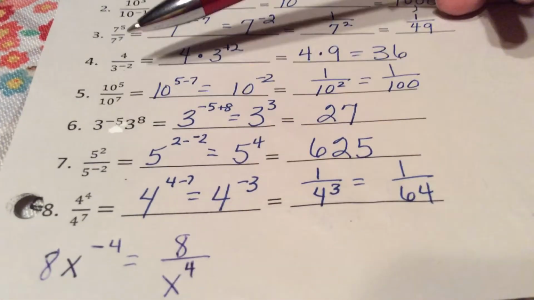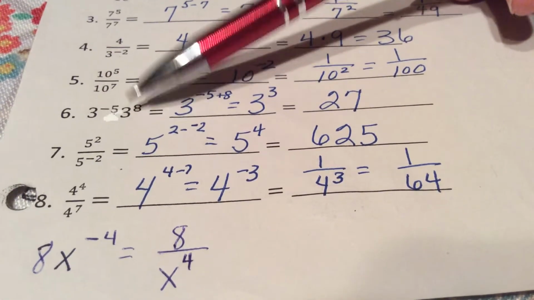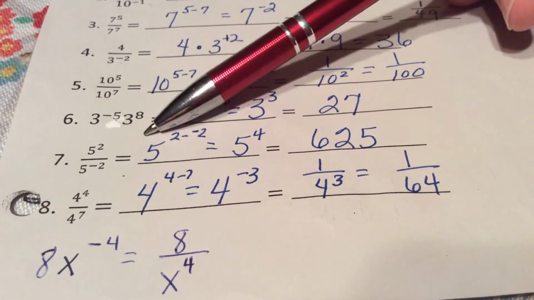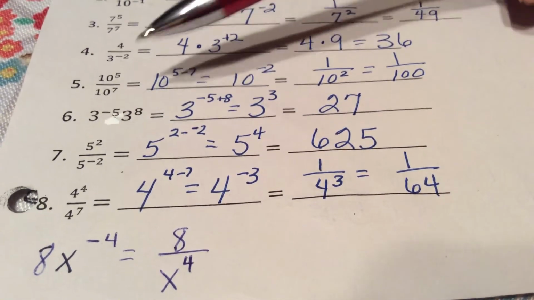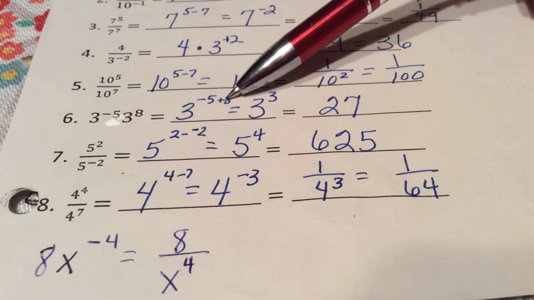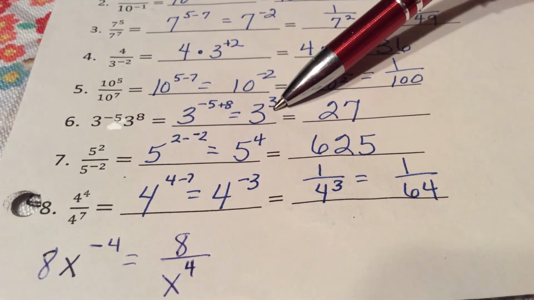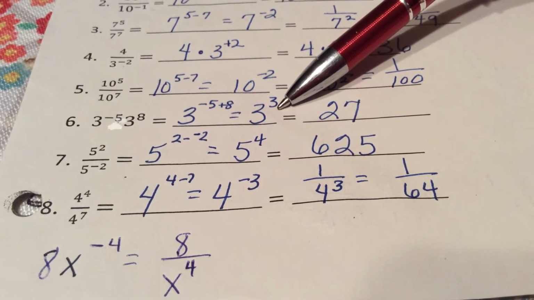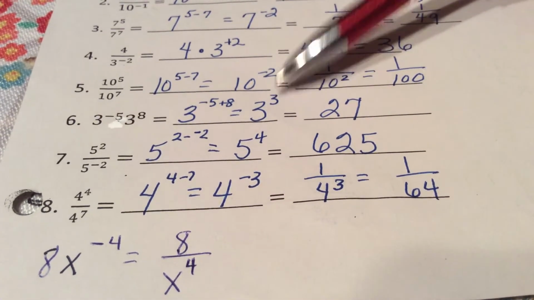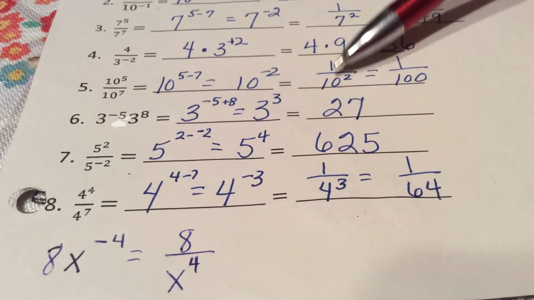On number 6, we are multiplying. Since we're multiplying, even though there's no multiplication sign in there, it is a multiplication. We are going to add these exponents, negative 5 plus 8. That gives us a positive 3. Positive attitudes don't have to cross the line. So 3 to the third power, just put it in your calculator, you get 27.